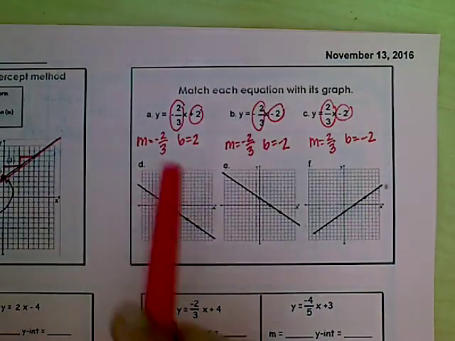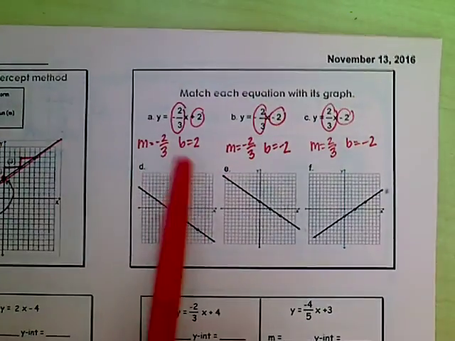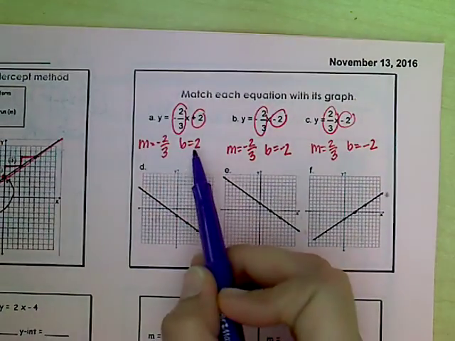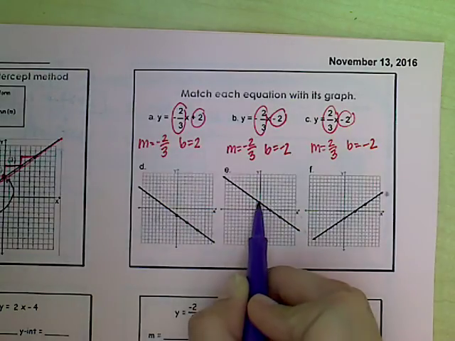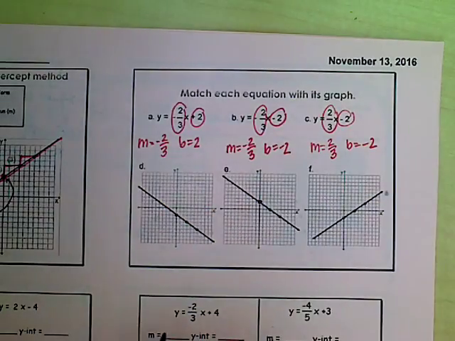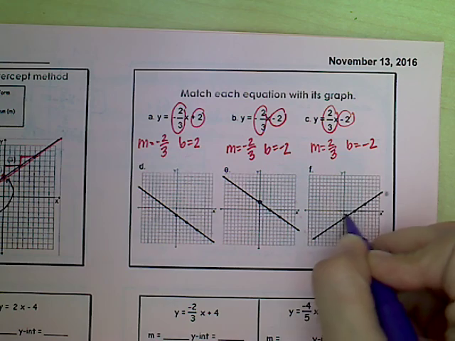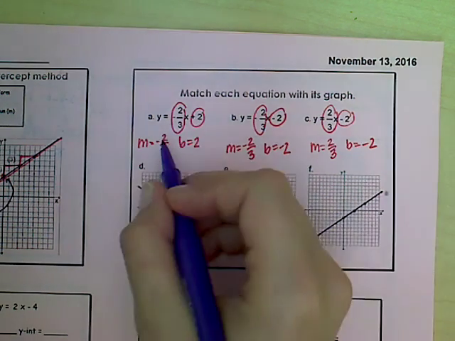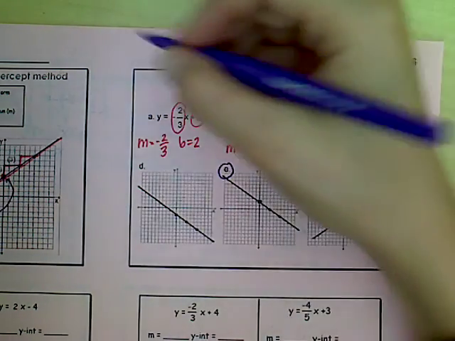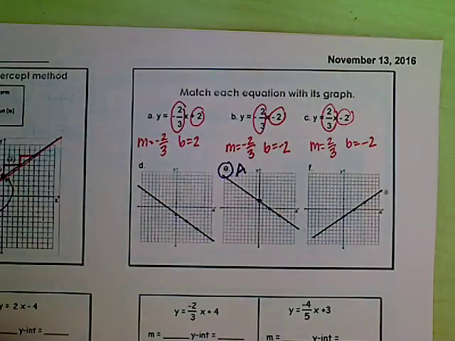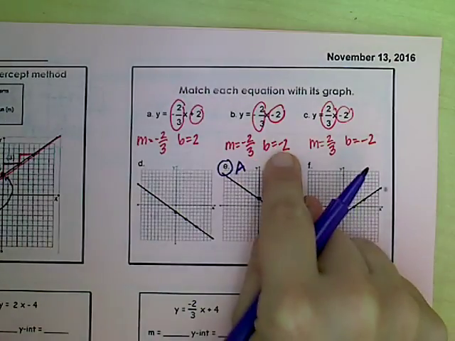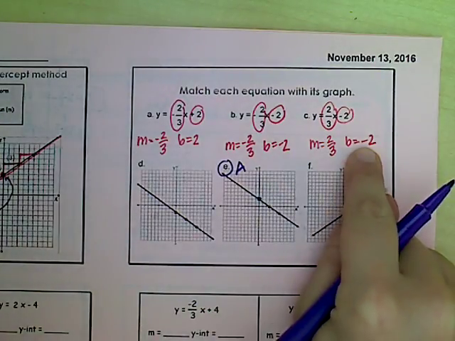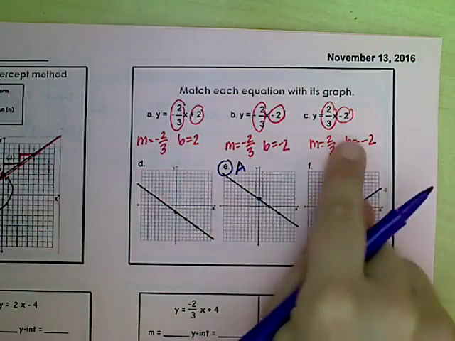Now let's look and see for this first one. Let's start with the y-intercept, a y-intercept of positive 2. I know it's not this one because that's a y-intercept of negative 2. This one is reasonable because that y-intercept is 2. And this one is not going to work because that has a y-intercept of negative 2. So I know that this one, A, has to match with graph E. If we look at this next one, this has a y-intercept of negative 2, and so does this one. So these make sense to be left for these two.